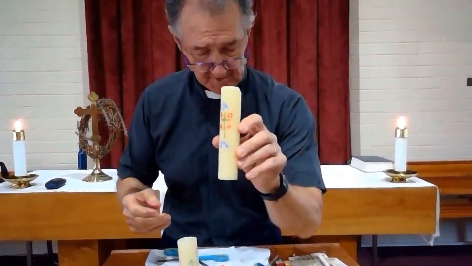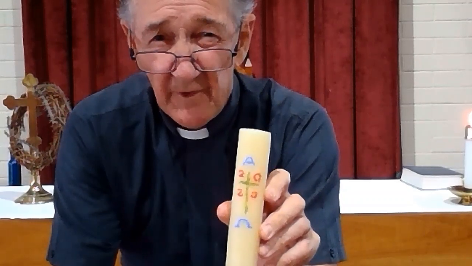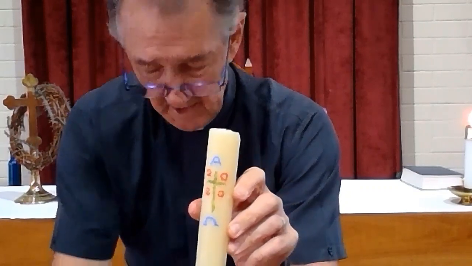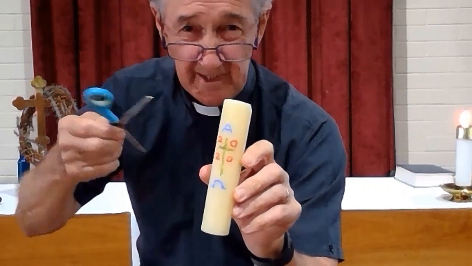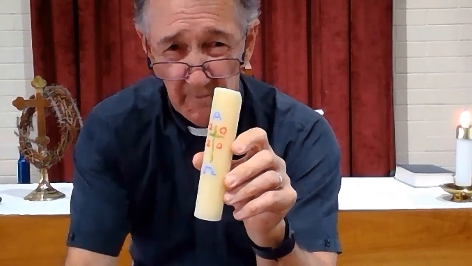Okay, so I finished filling in the spaces, the carved etchings in the candle, and I've filled them now with the green for the cross, the blue for the alpha and the omega, and the red for the 2020 of time. As I said, I used the scissors to help scrape off some of that excess. You can use anything you like, whatever's safe with children.